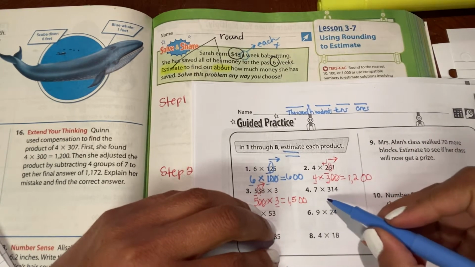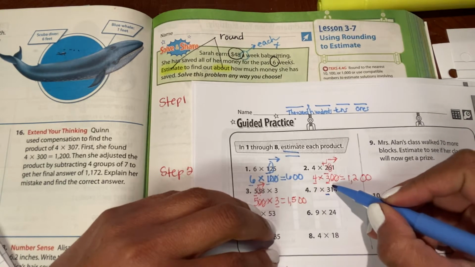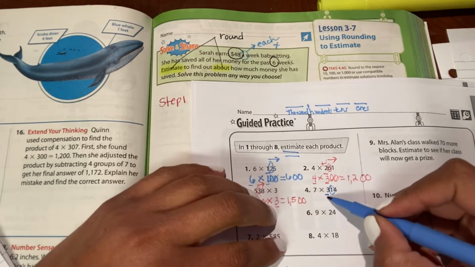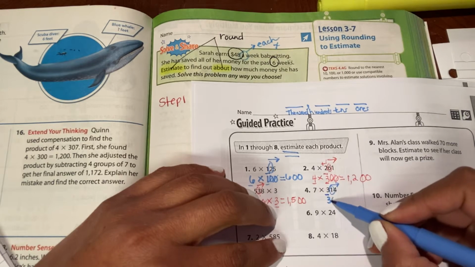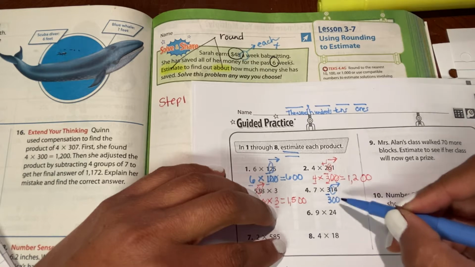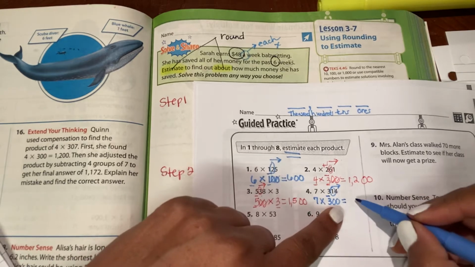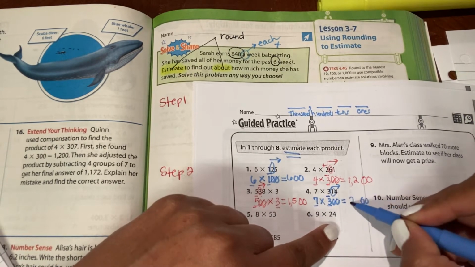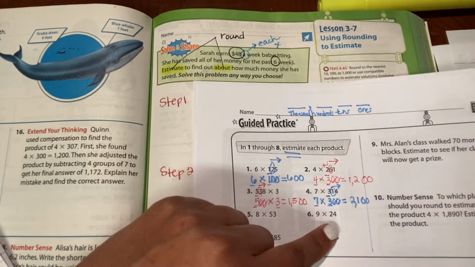Number 4, 7 times 314. We're going to round the 314 to the hundreds place. We circle the neighbor. What kind of digit? 4 or less. We don't care less for the hundreds. It stays the same, and everything to the right turns into 0. So 314 rounded down to 300. Now you multiply that times the 7. You will trail 2 zeros, and you're left with 7 times 3, which is 21. Your answer for number 4 is 2,100.